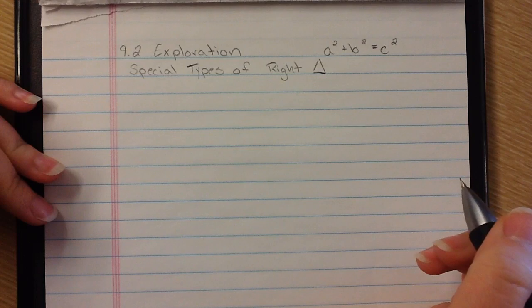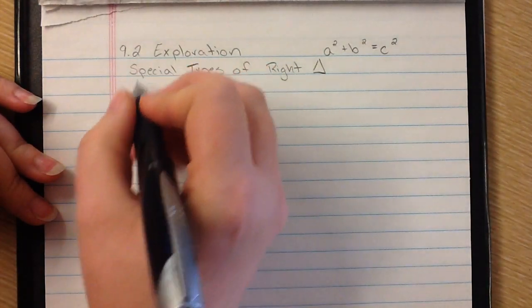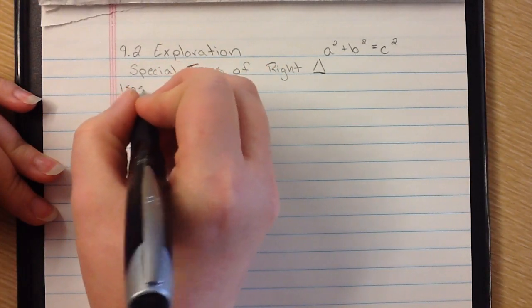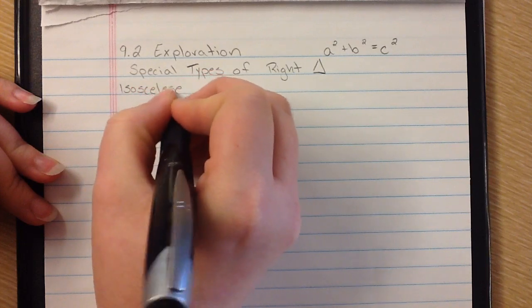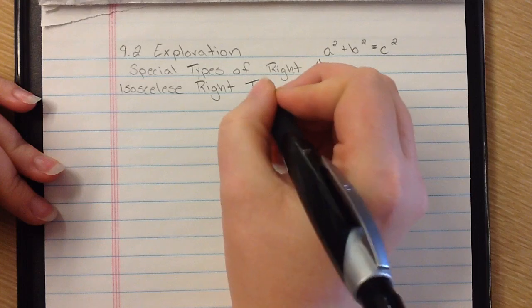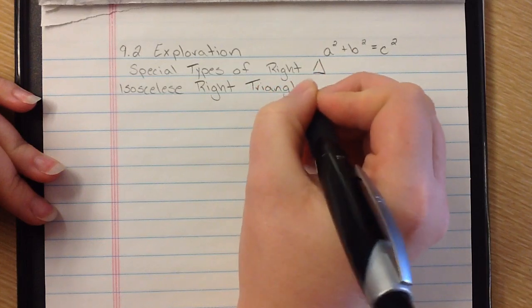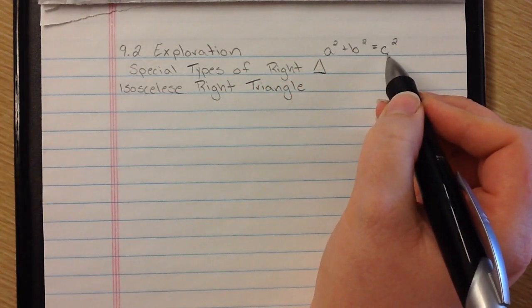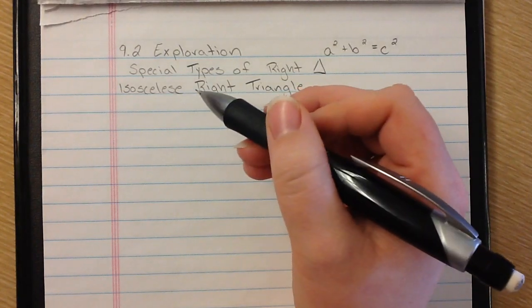The first one is an isosceles right triangle. I probably spelled isosceles wrong. Okay. So we know the hypotenuse is always the longest side. So if it's isosceles, that means its legs have to be congruent.